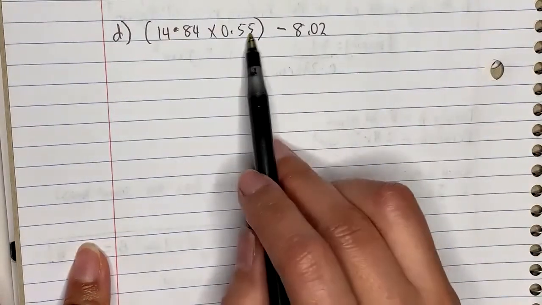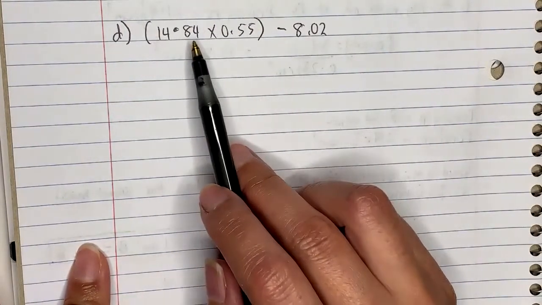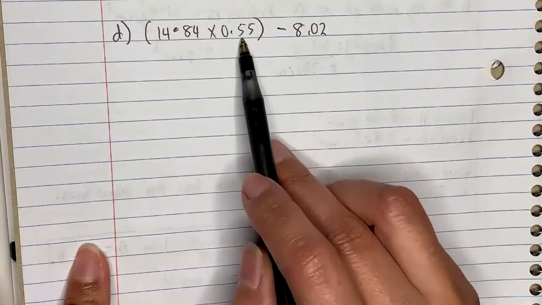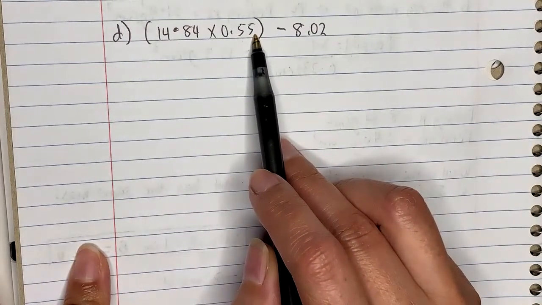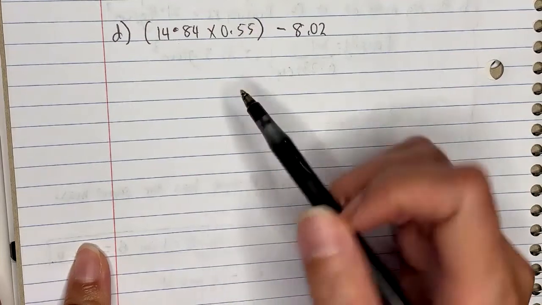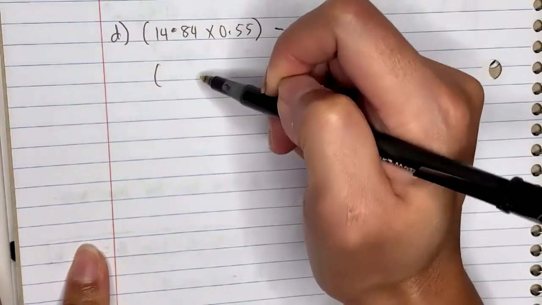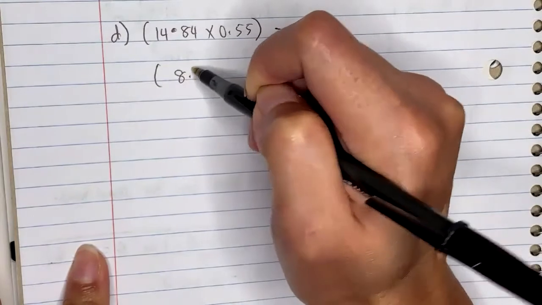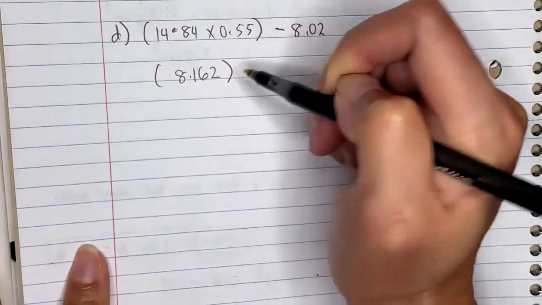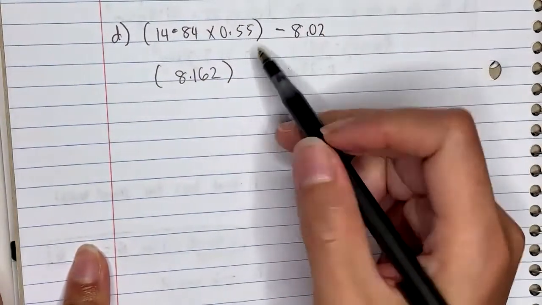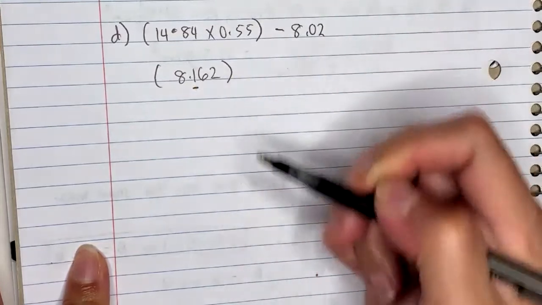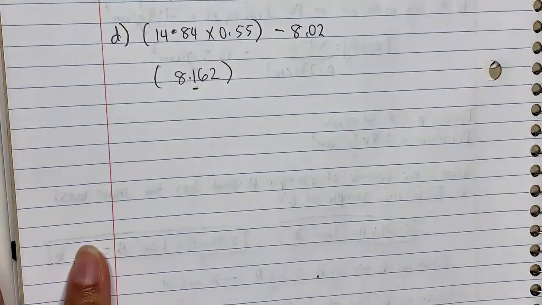You do this inside here first. This is 4 sig figs. This is 2 sig figs. So you will be keeping 2 sig figs in your answer. So when you put this in your calculator, you get 8.162 as my answer. And then I remember I need 2 sig figs, so I'm going to go ahead and underline that right there. Okay, the second number, because it's 2 sig figs.